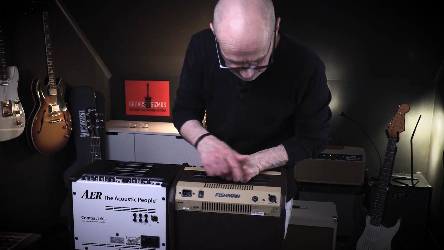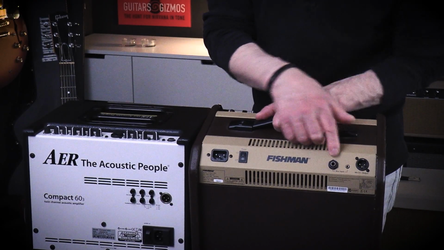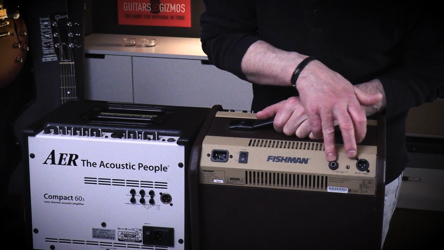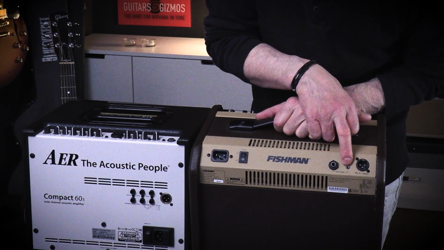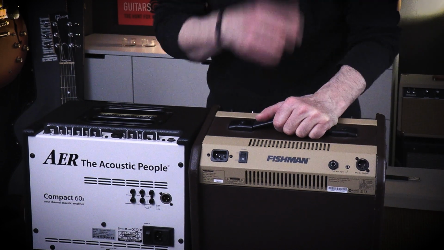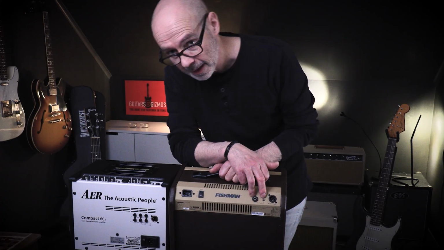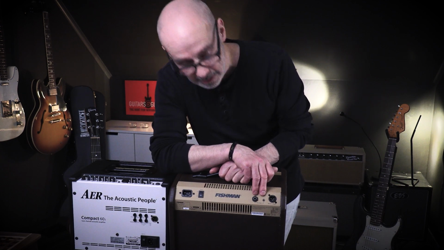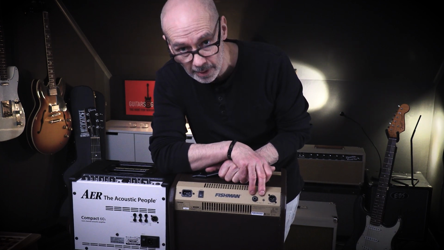The Fishman has an auxiliary input. You can choose between a regular jack and a mini jack, and it has a direct output also. So with the auxiliary, you could have a backing track, or you can play music during your break or whatever.